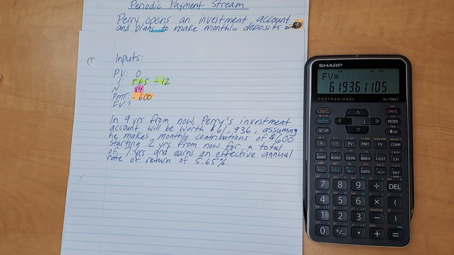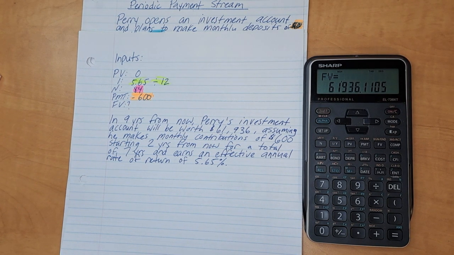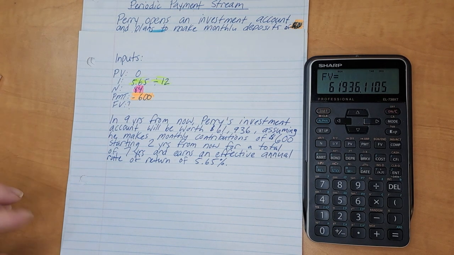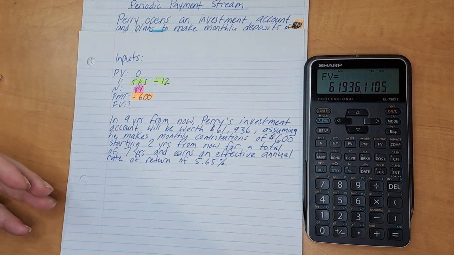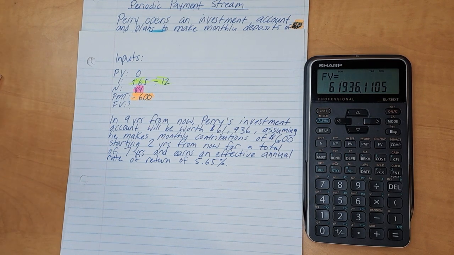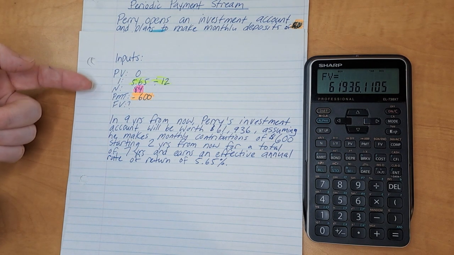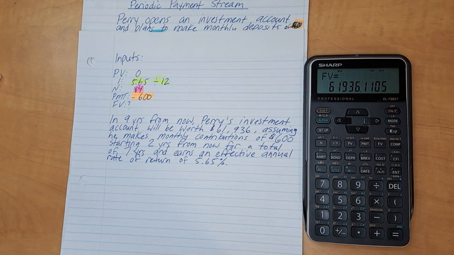I hope this question helps out. So I wasn't too clear at the beginning, but I hope it's clear now that Perry wants to invest for 9 years. However, he can't start for 2 years. So you're essentially calculating 7 years worth of compounding at $600 a month.